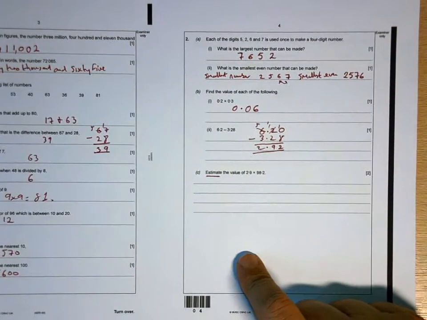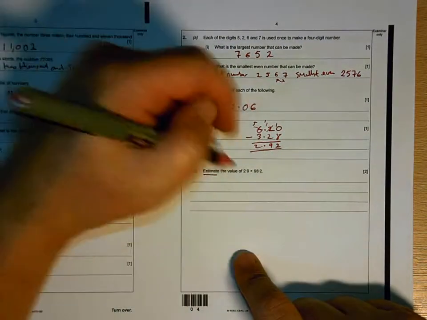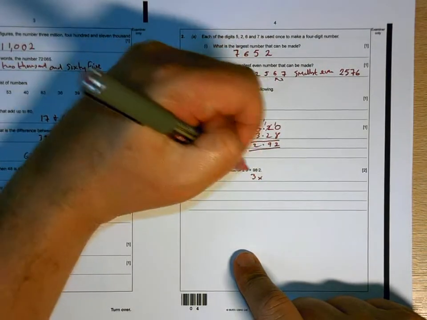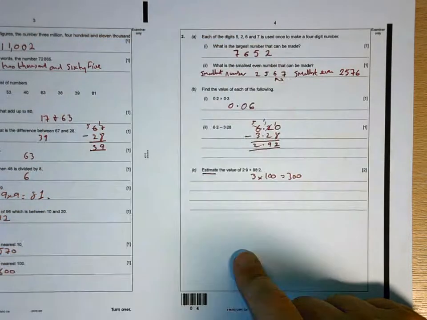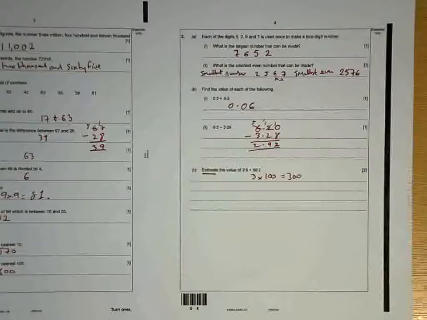Keyword here is estimate, so you're not going to work it out. You're going to round 2.9 to 3, and you're going to round 98.2 to 100, so your estimate is going to be around about 300.